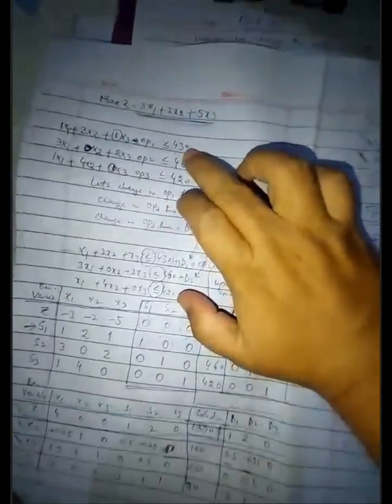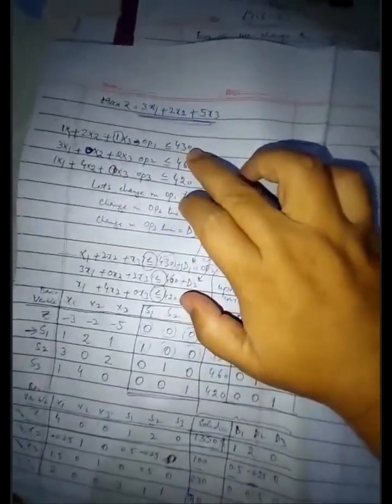So if we increase 430 to 431, let's suppose, the z value that we get is 1351. And if we increase the time of the second operation from 460 to 461, the new z value that we get is 1350 plus 2, because here the coefficient is 2, so we will get $1352, and it is 0d3.